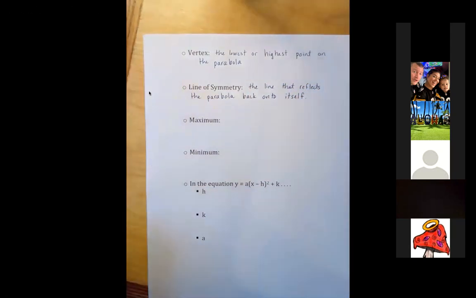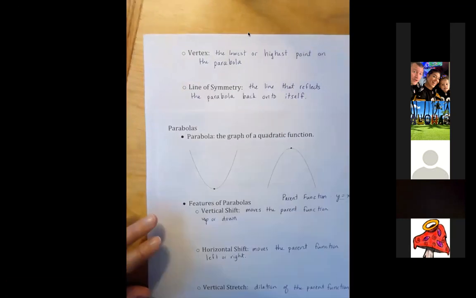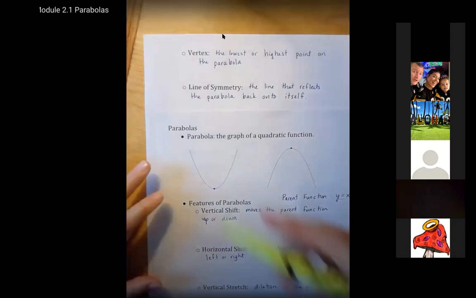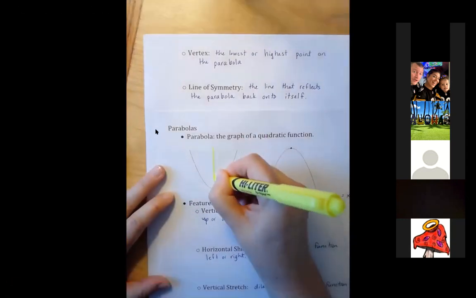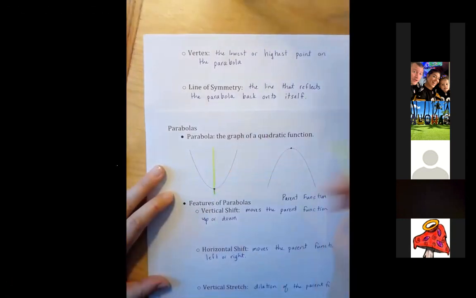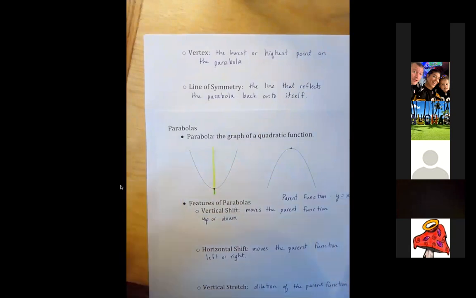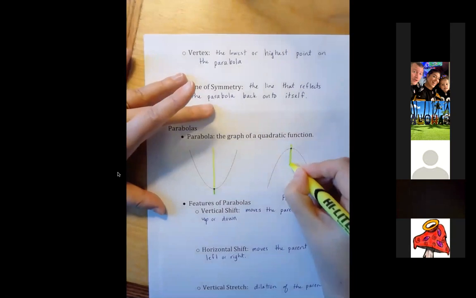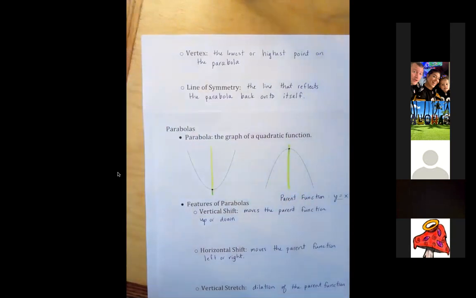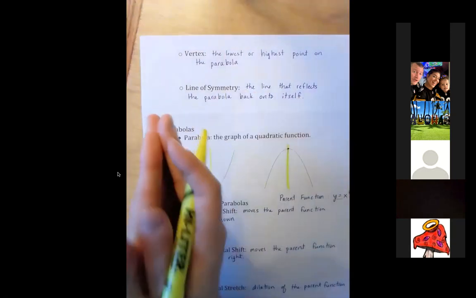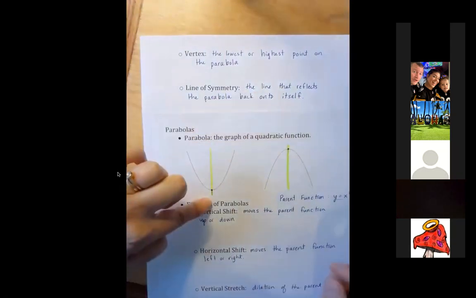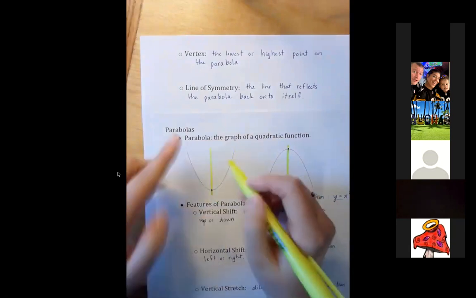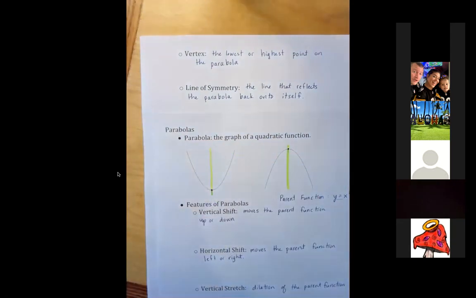So if I look back at this original picture on the front, my line of reflection is, in this case, the parabola is symmetric along the y-axis, but it doesn't have to be. So this line right here is where the lines of reflection are for these two different parabolas. So if I folded my paper in half along this highlighted line, this parabola would end up on itself. So that's what the line of reflection does.